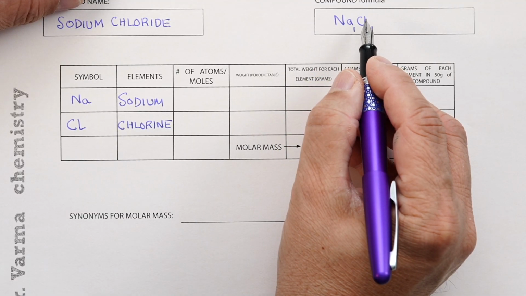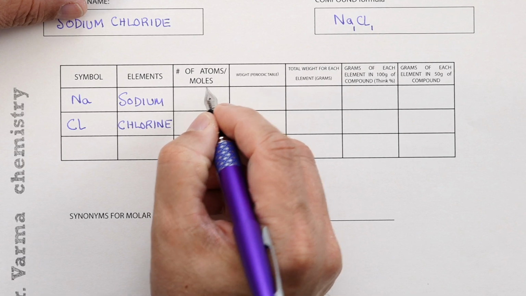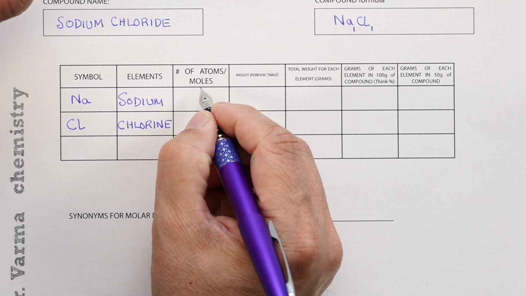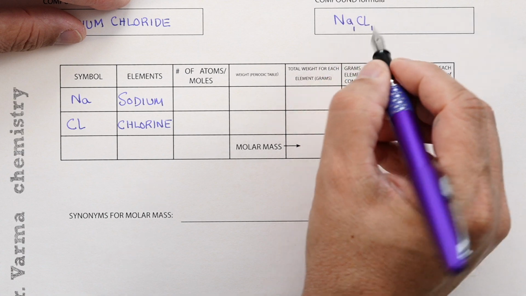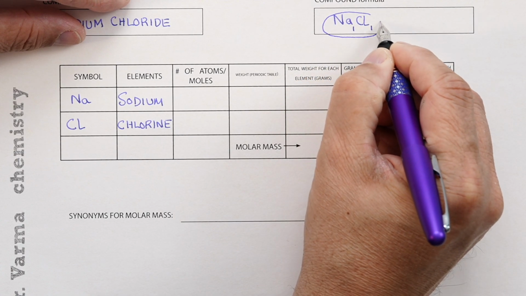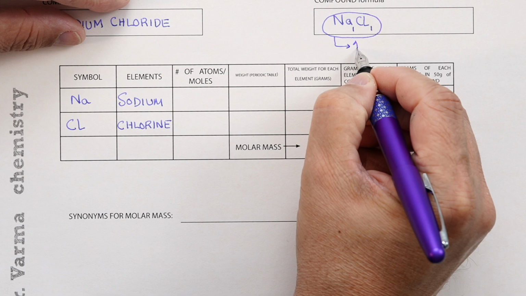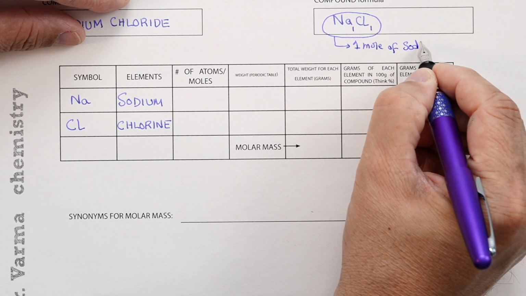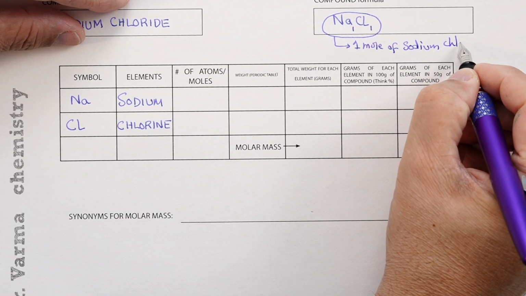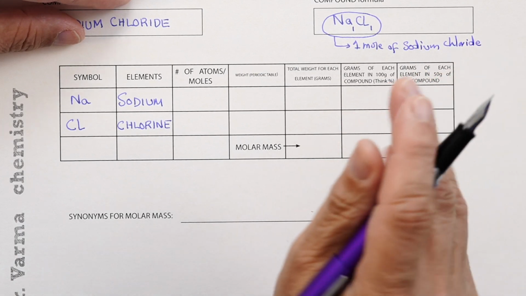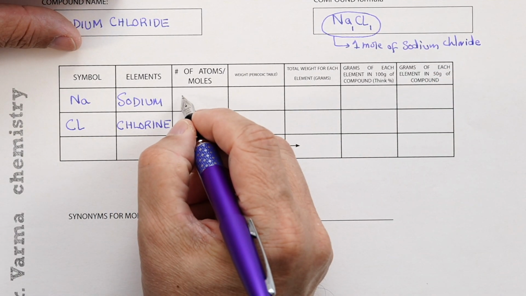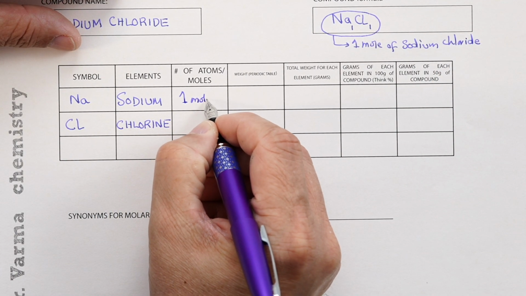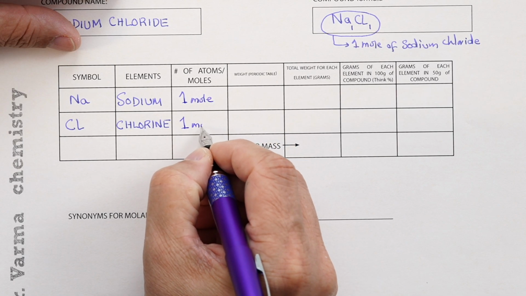So we're concerned with moles, so we're not really going to be talking in terms of just a single molecule of sodium chloride. We're looking more at a mole. So in 1 mole of this entire compound, in 1 mole of sodium chloride, is what we're talking about. We're interested in 1 mole at this point. We're not looking at 1 molecule. So in 1 mole, you're going to have 1 mole of sodium and 1 mole of chlorine.